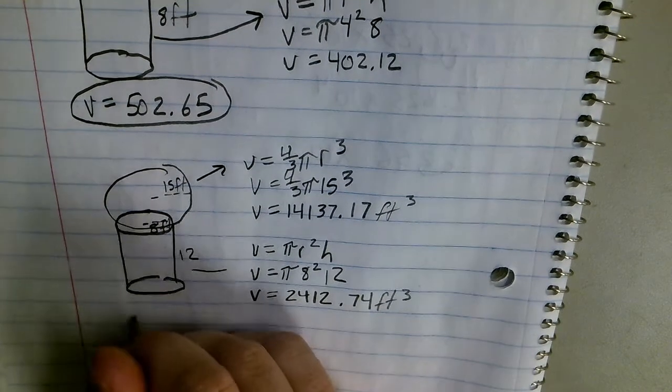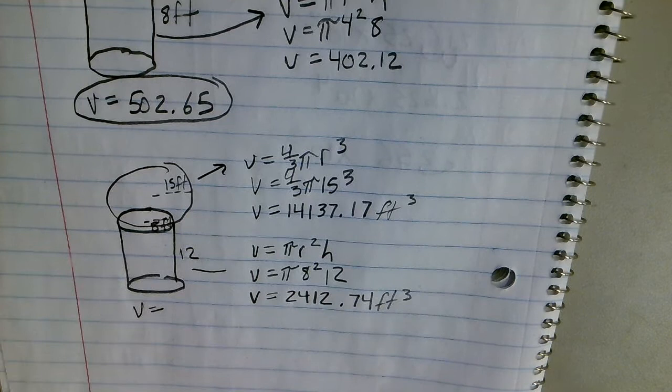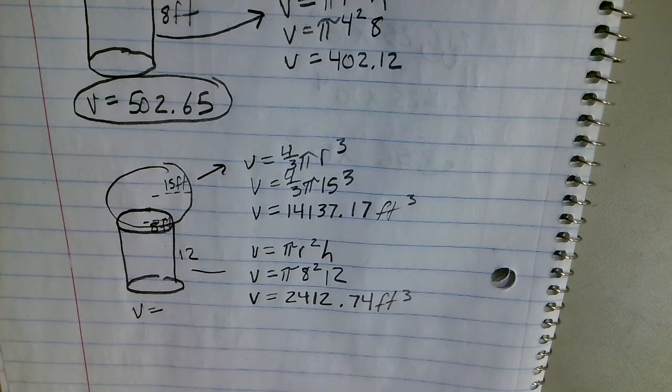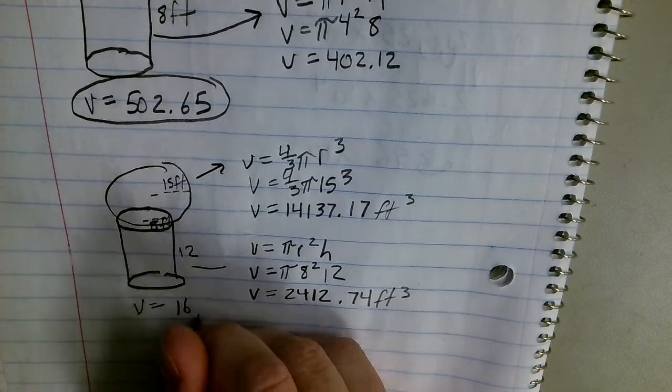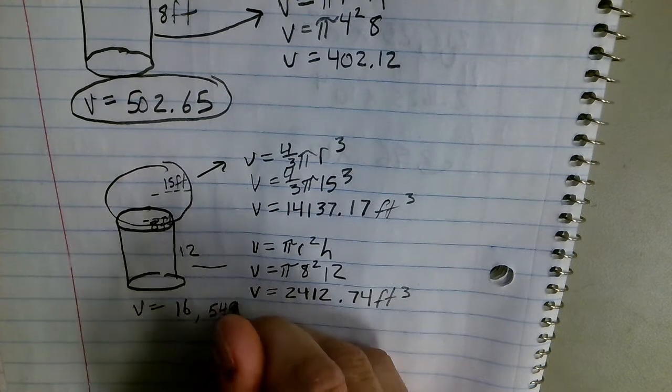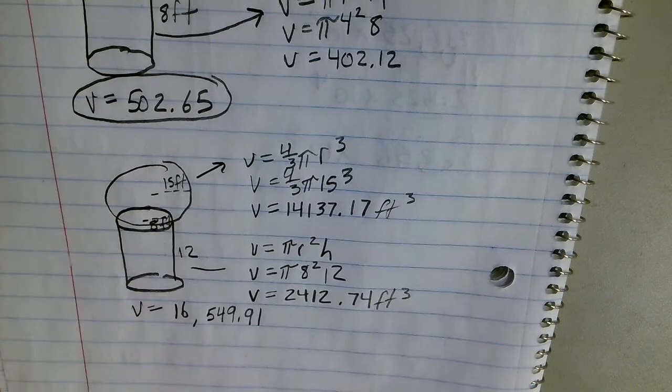So again, since we're looking for a total volume here, we're going to take those two numbers, 2412.74 plus 14,137.17. We're going to add those together to get a grand total of 16,549.91.